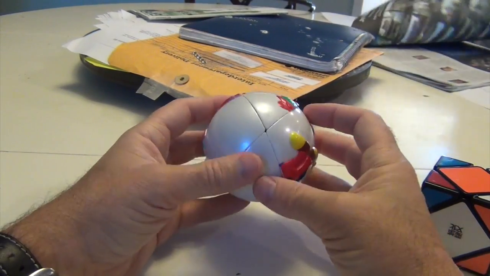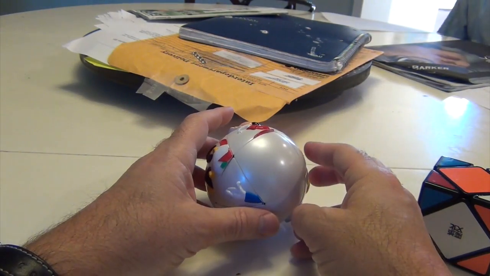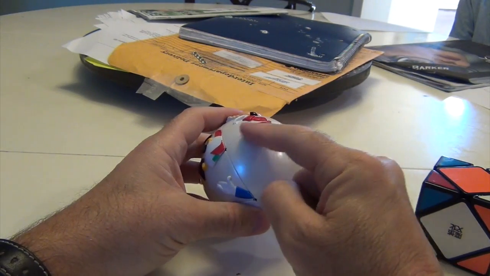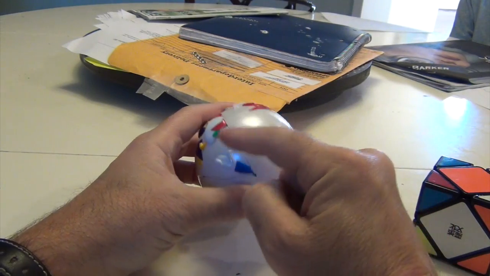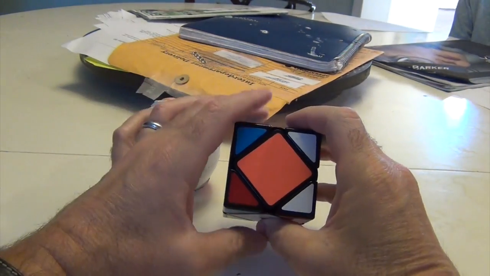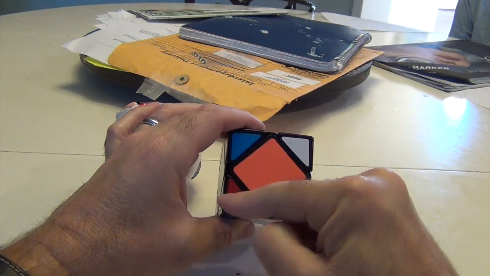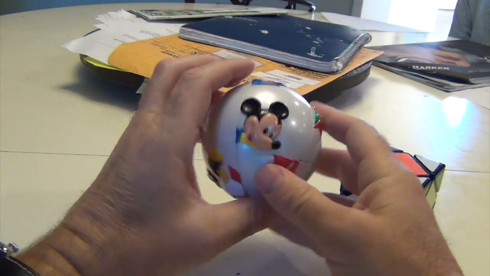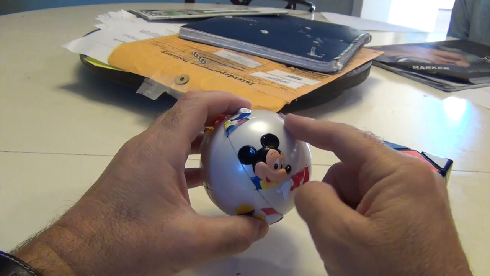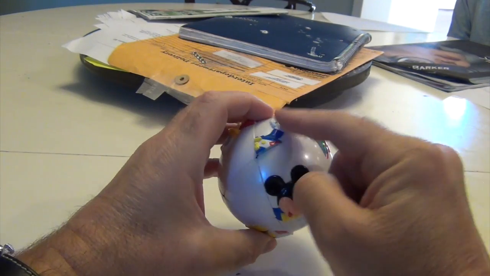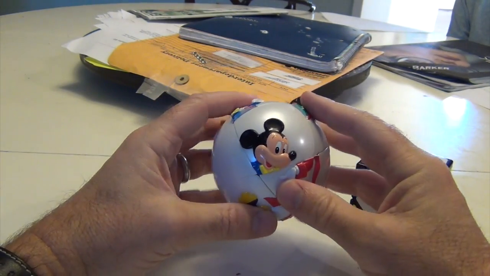Okay, so here's how you do it. First thing that we have to do is solve a side. A side is going to consist of these large pieces with the corners surrounding it, so a large center with the corners surrounding it. In this case, I'm going to use Mickey's head as my center, and then I'm going to put the corners surrounding it. So that's going to be my first side.